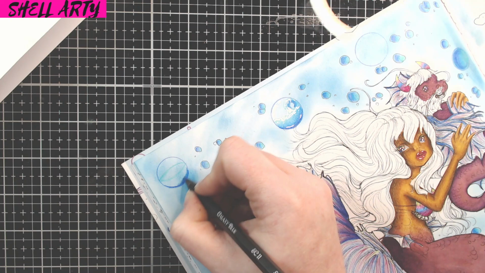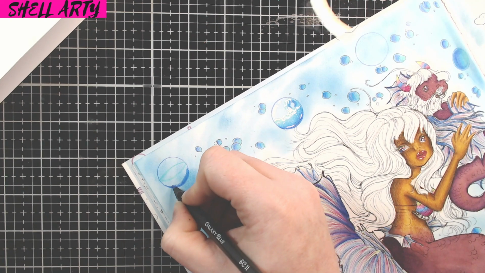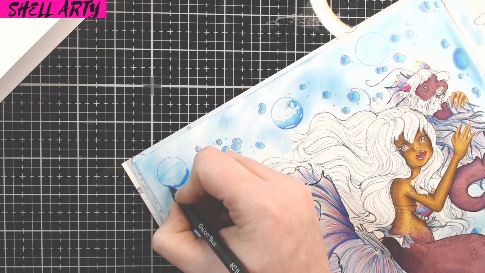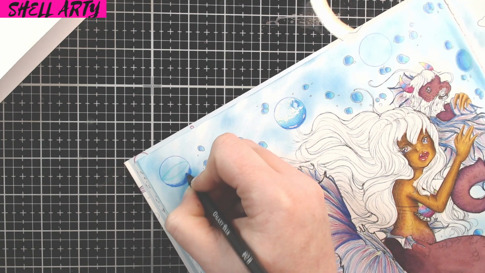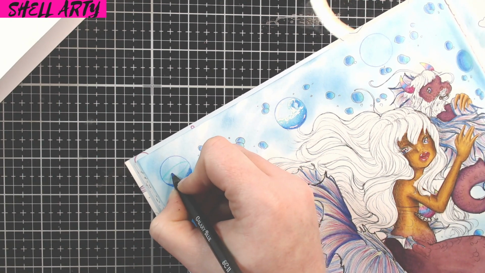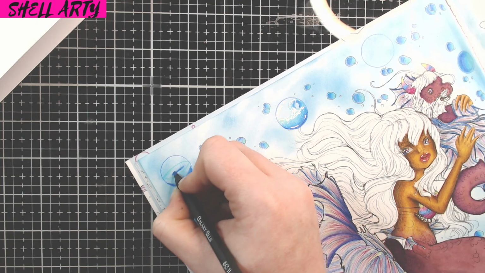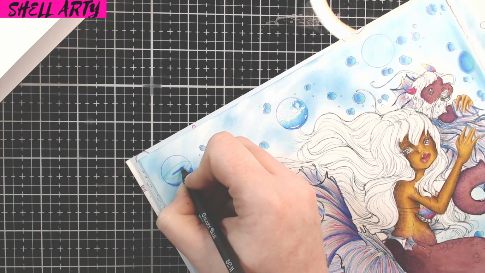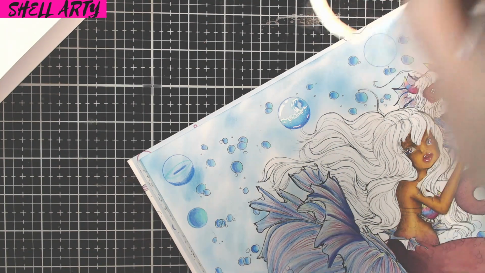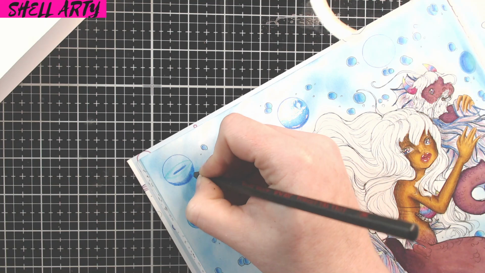So I'm going to come up with Galaxy Blue. And then here I'm going to put Galaxy Blue like not quite at the bottom, just slightly off the centre in like an oval. Then I'm going to use Forget Me Not.